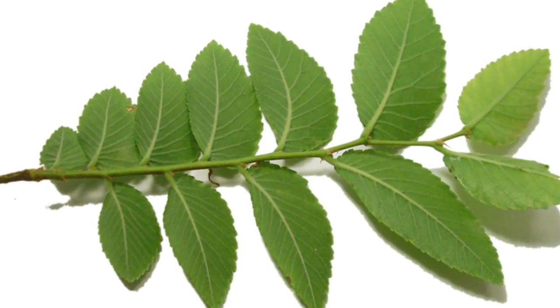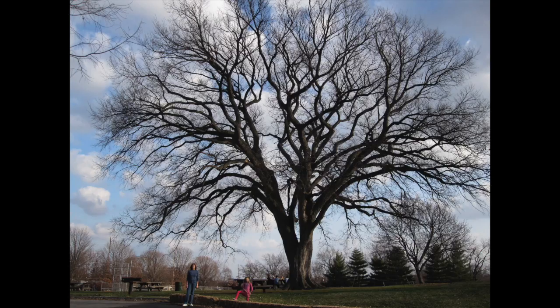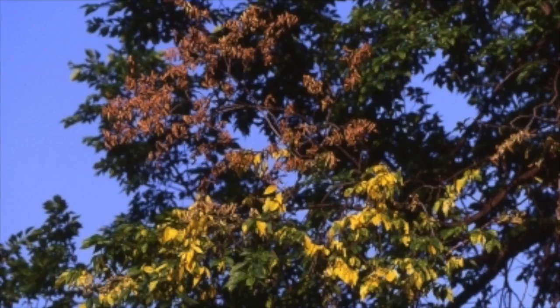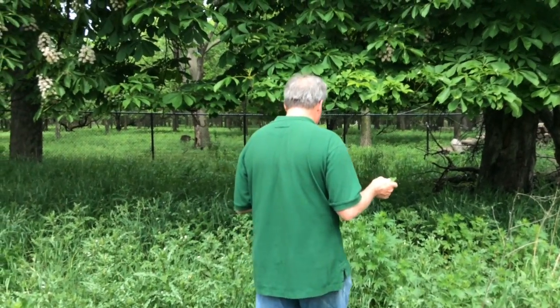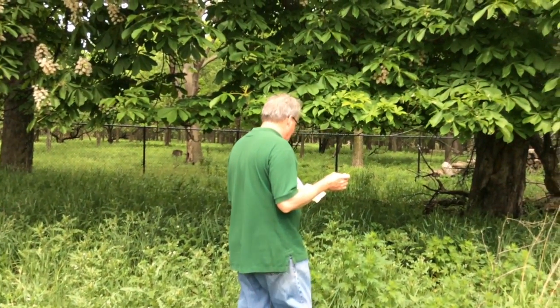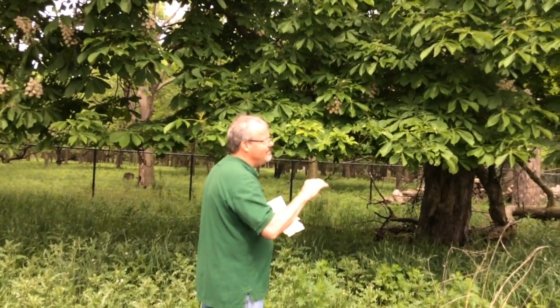Elm trees' leaves will be alternate and oval-shaped with small jagged teeth, with branches extending from the trunk about halfway up, giving the tree an umbrella-like shape. Signs of DED could be withering and orange leaves at the top of the tree. Identifying DED is crucial, because once identified, you can remove the infected elm before this fungus spreads.